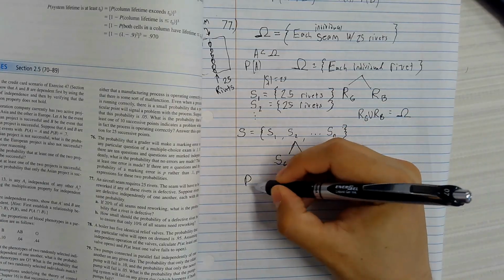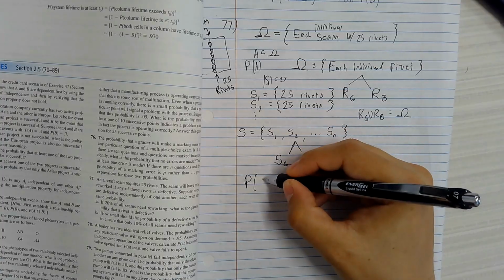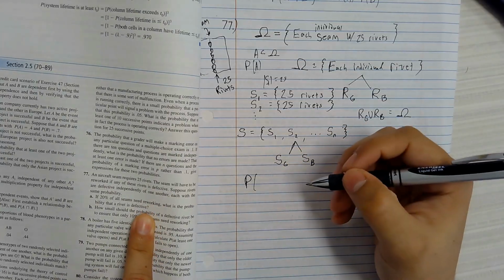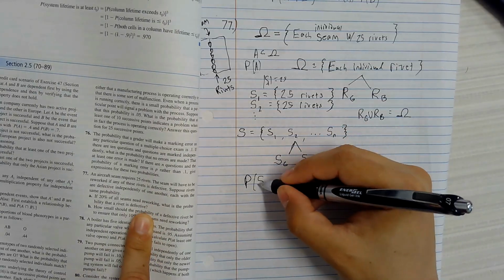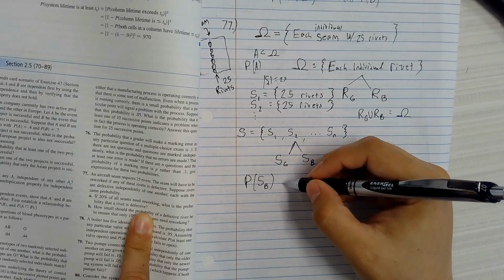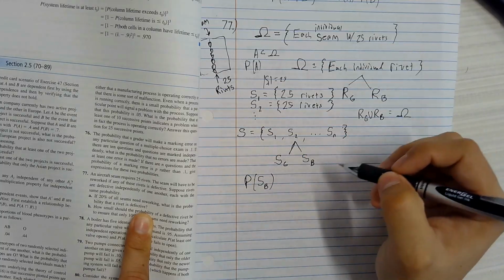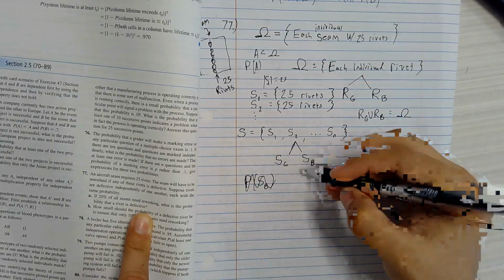So the probability of having a bad seam, these are seams, so this would be a different universe. Hold on. Yeah.